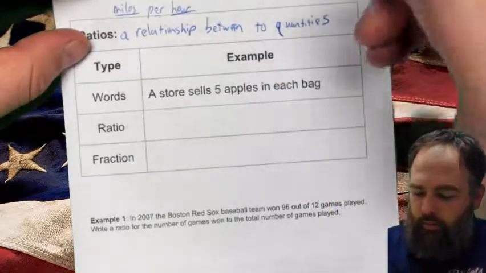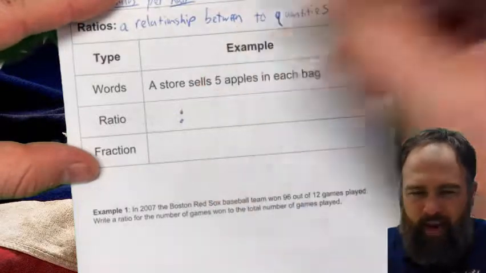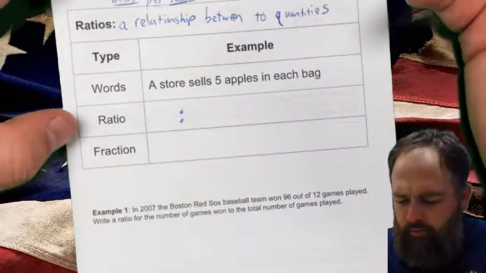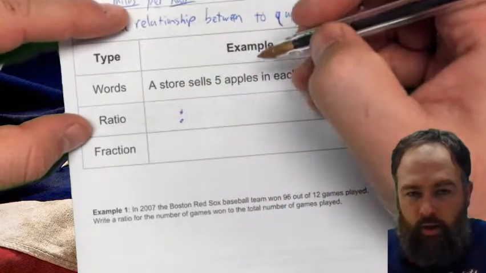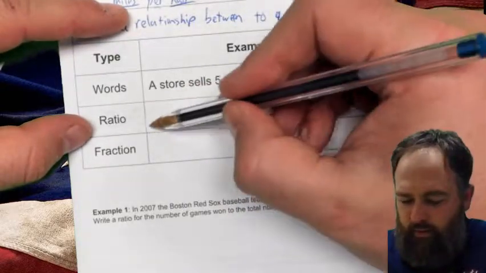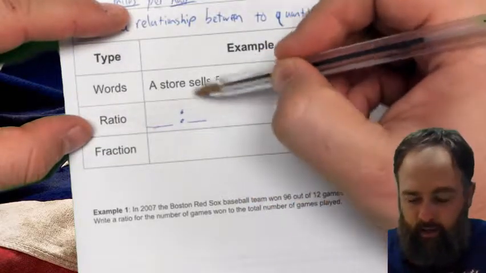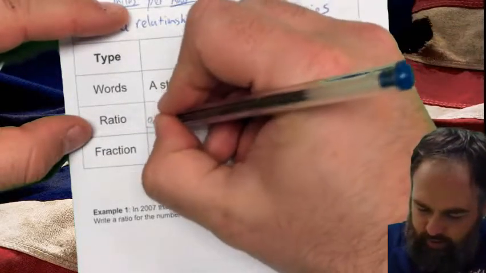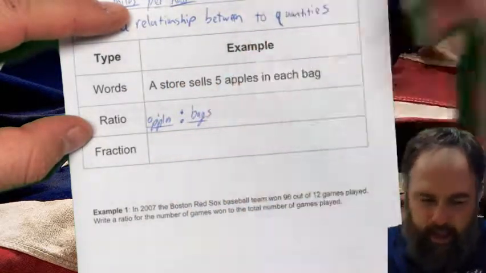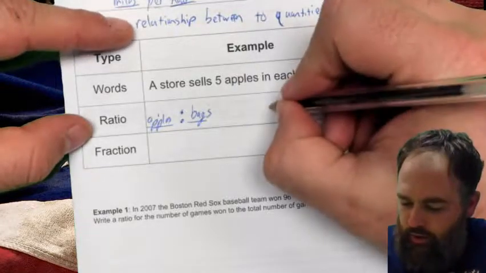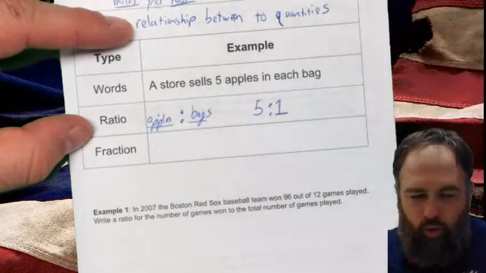A ratio, though, is going to be written with a colon, sort of like you saw back in probably late elementary, early middle school. We're going to make sure that we clearly define which quantity value is on each side of this colon. So in this case, I'm going to put apples on the left and bags on the right. So whenever I write my actual number, it is 5 to 1.